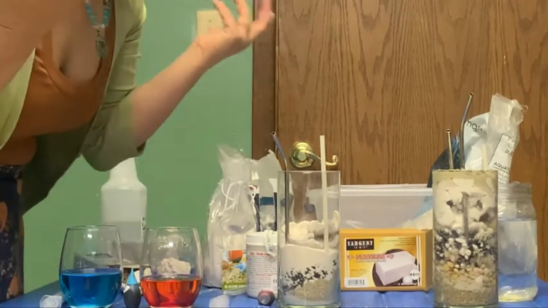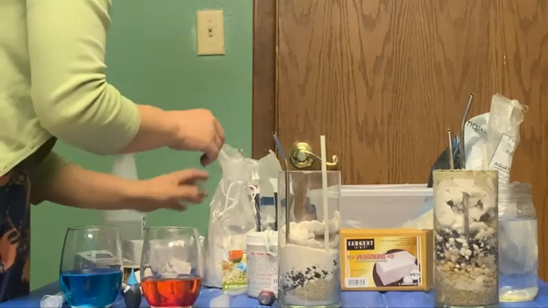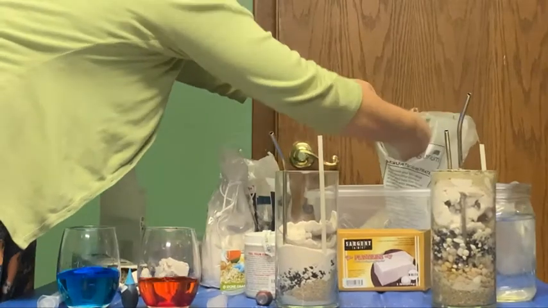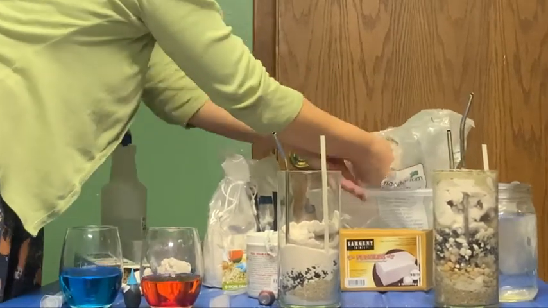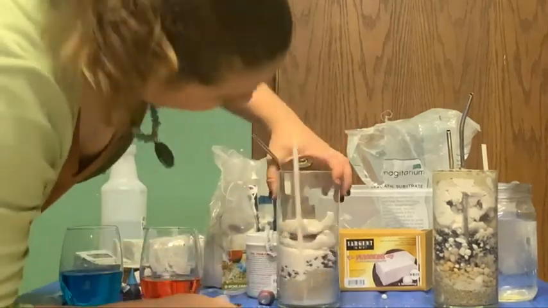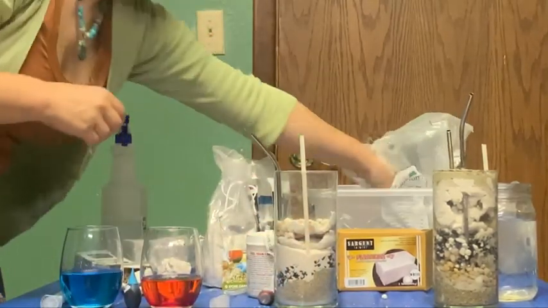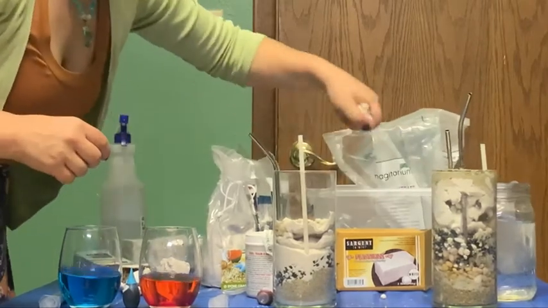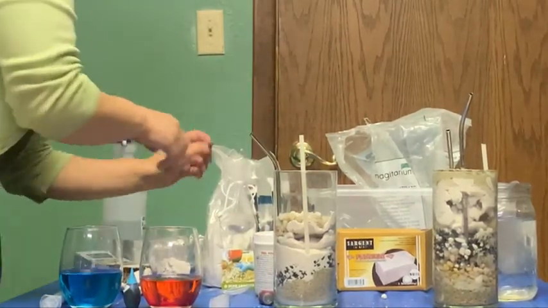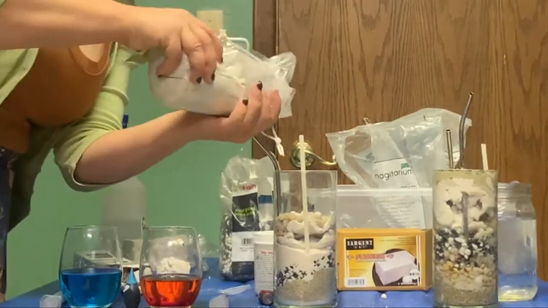So I'm going to add some more rocks. Ooh, maybe some big ones? But it still has that nice, beautiful cave right there, that beautiful void. I'm going to have some more sand.